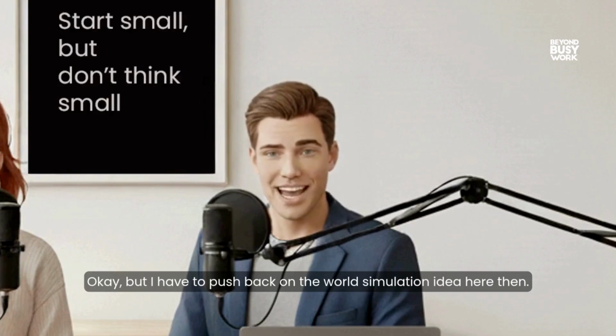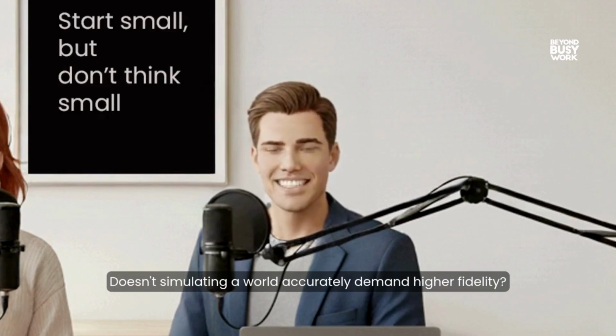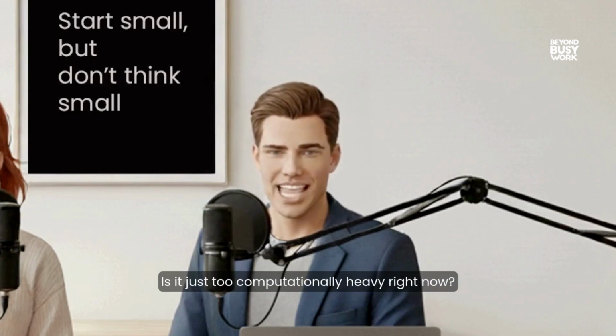Okay, but I have to push back on the world simulation idea here then. If Sora is really modeling physics and consistency, why max out at 1080p? Doesn't simulating a world accurately demand higher fidelity? Is it just too computationally heavy right now?